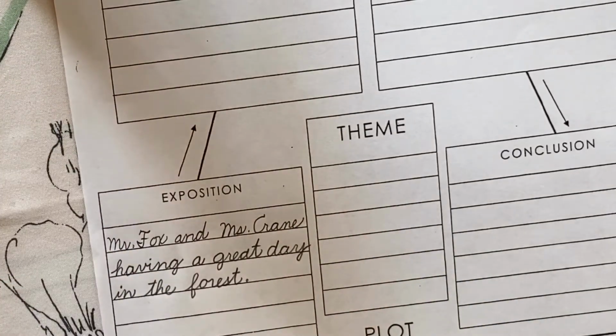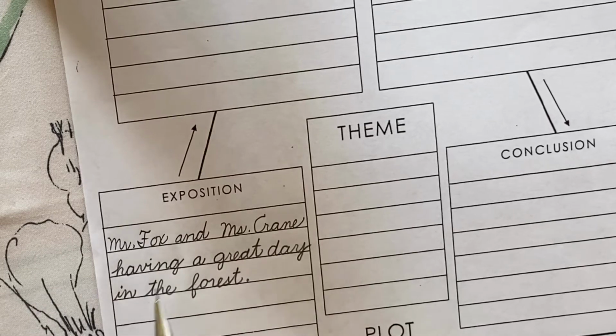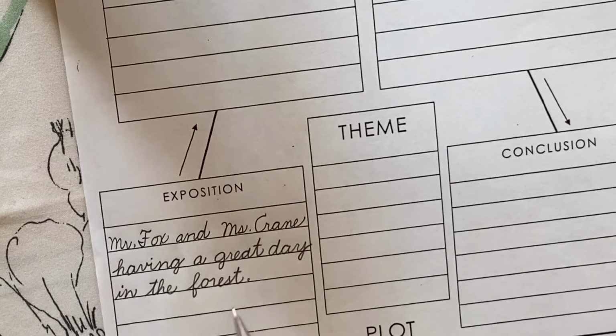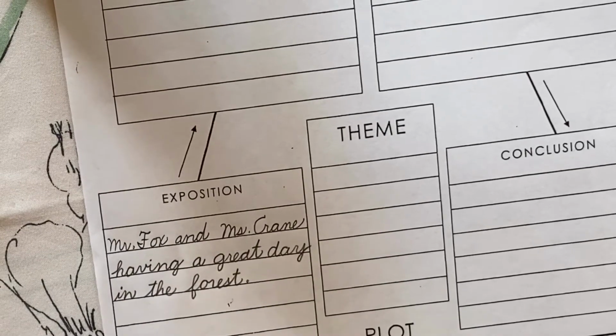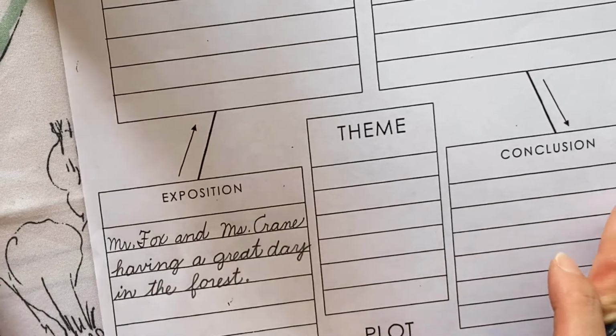And you will see, exposition is usually when you will introduce the setting where the big picture, the big story, is taking place. So Mr. Fox and Miss Crane are having a great day in the forest. Now let's go to the rising action.